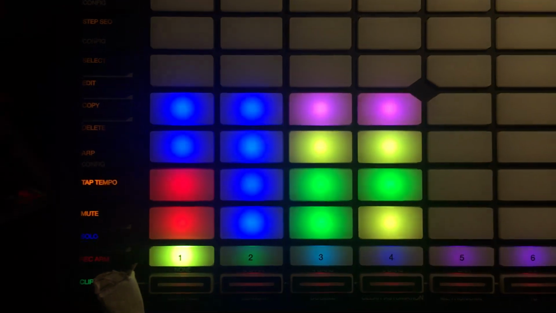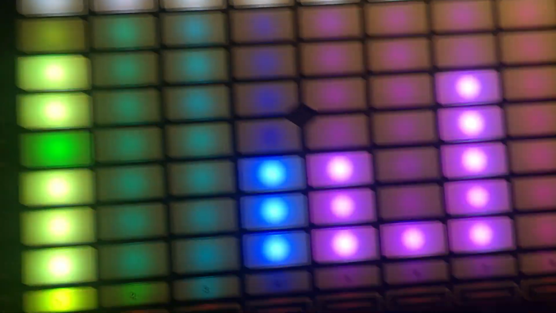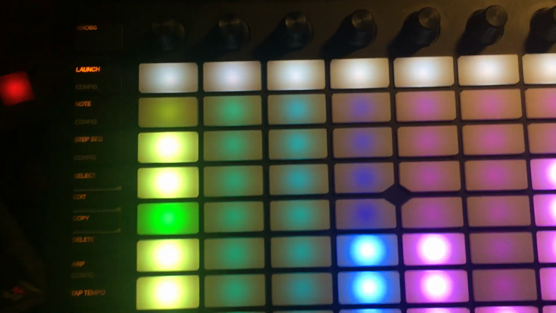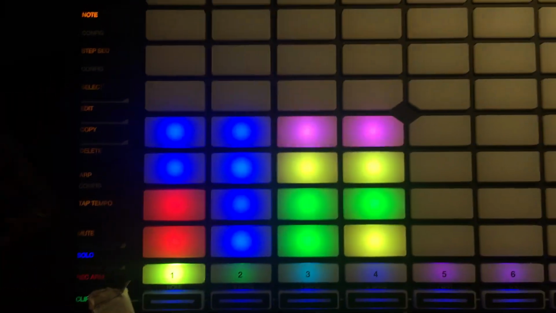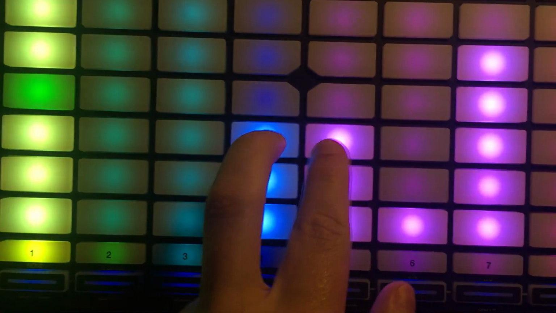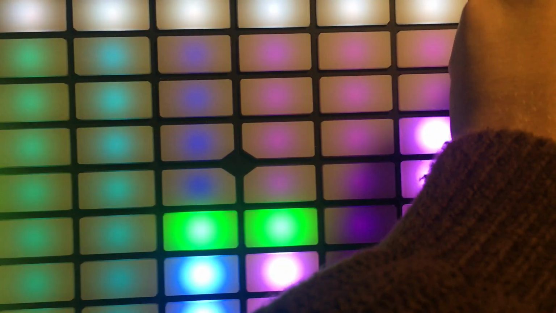Oh, let me focus for a second. But I'm usually playing like this. I'm in launch mode, and then to be able to do that, I have to first go to note, and then hold mute or solo or whatever I want to do, while I actually just launch the thing. So what I prefer to do is, let's play this, and let's see if I can do it with one hand. So yeah, that way.